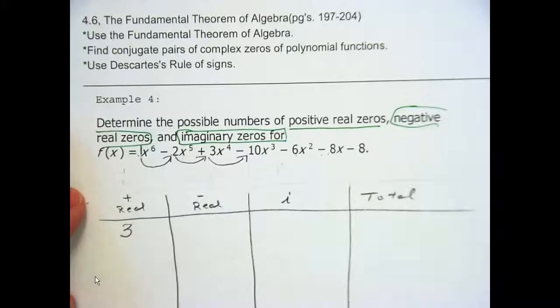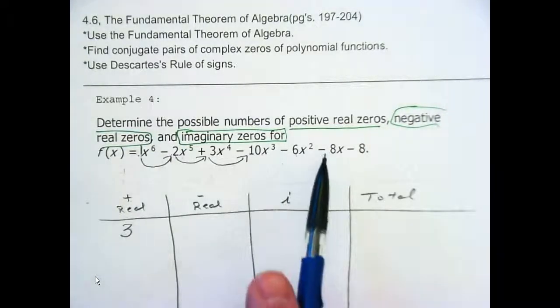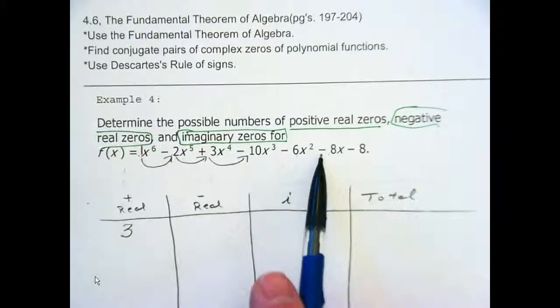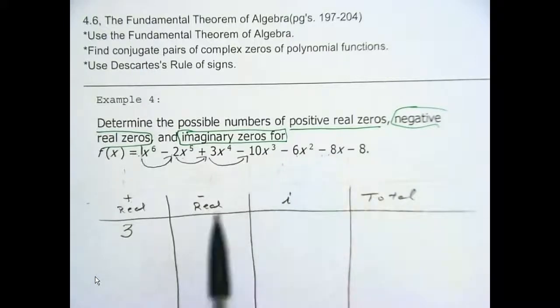Good? Just counting sign changes. If it was plus 8x, yes, if that was a plus right there, I'd have another sign change. Yes.